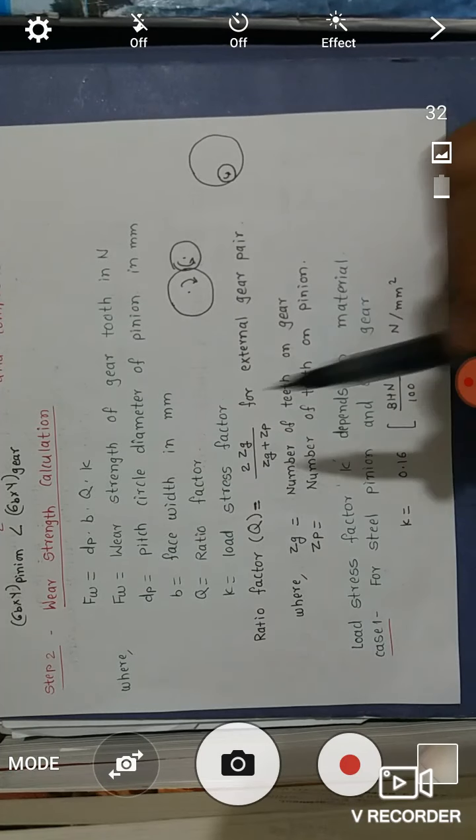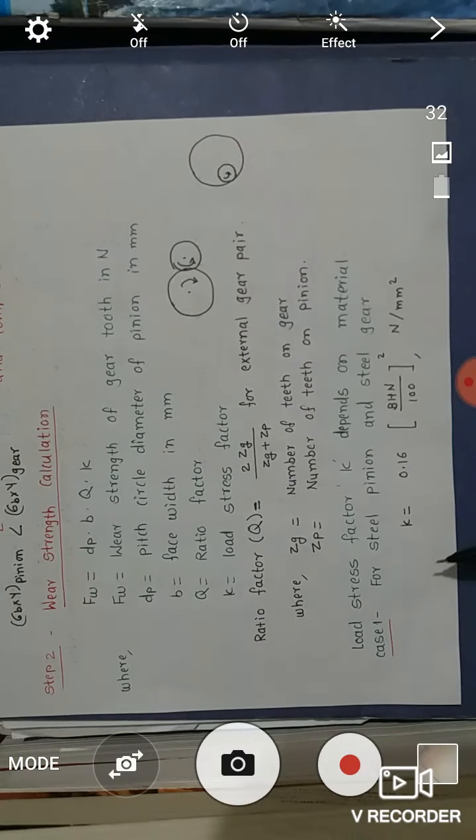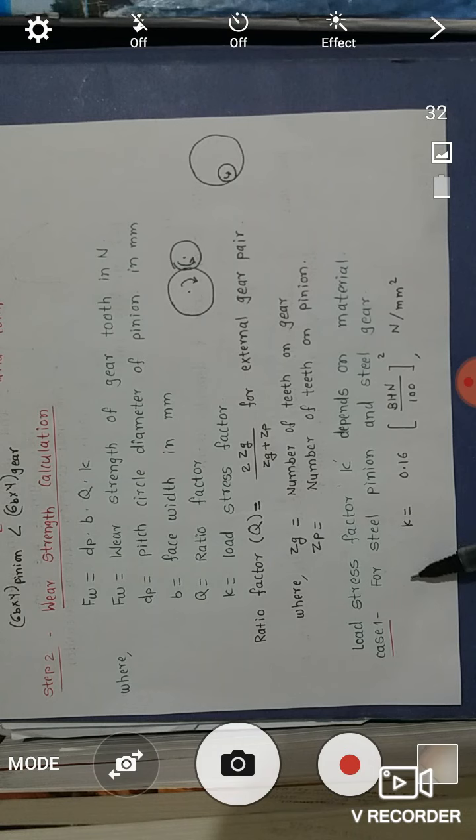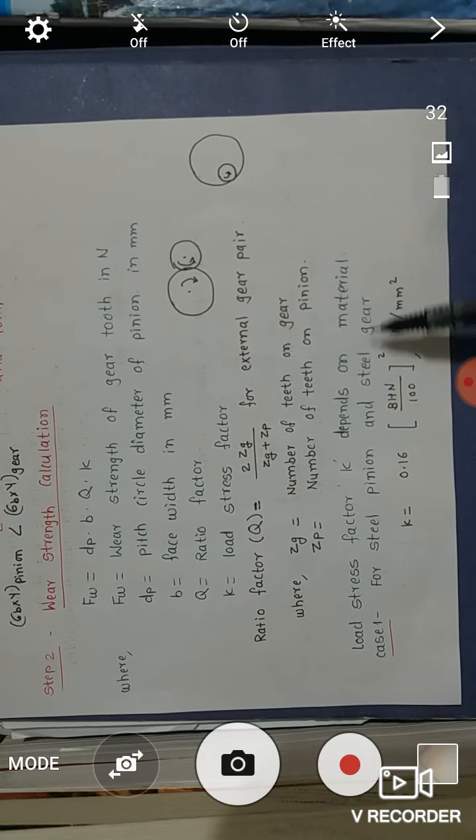Then load stress factor K depends on material. Three different cases are there. For steel pinion and steel gear, if we consider pinion material is steel and gear material is steel, then K is equal to 0.16 into (BHN upon 100) whole square. This is in Newton per mm square.